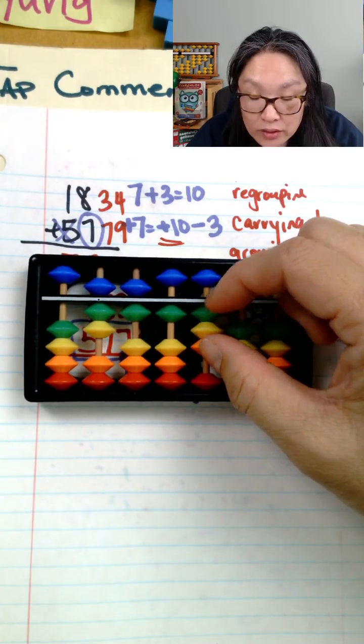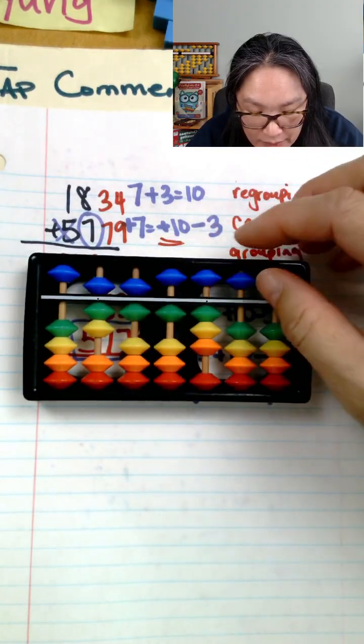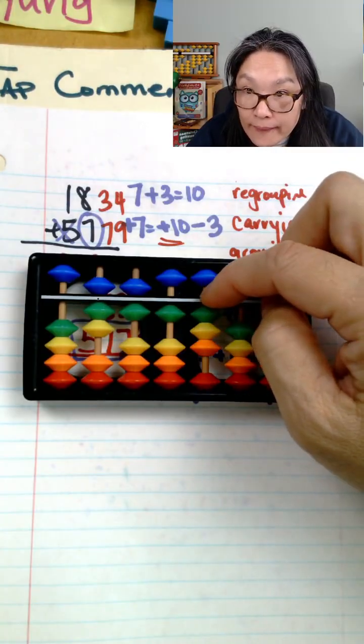Oh yeah, okay, cool. So, but Alma, does that make sense? When we read the abacus, we have to remember there's a top bead when it touches the horizontal bar.